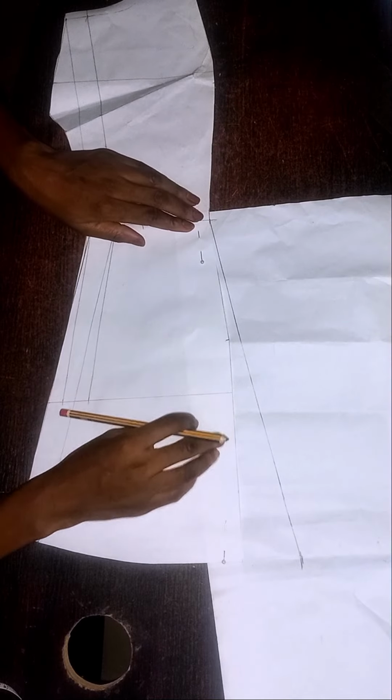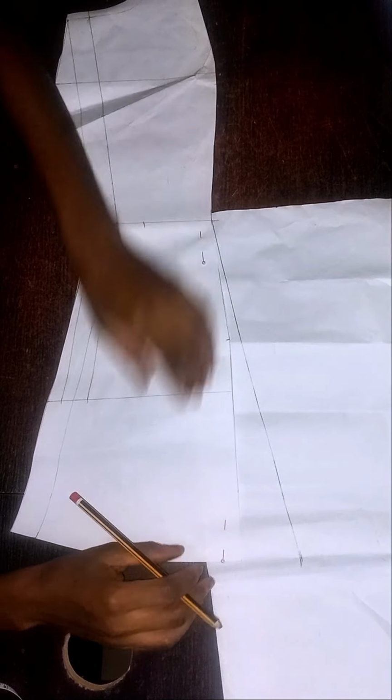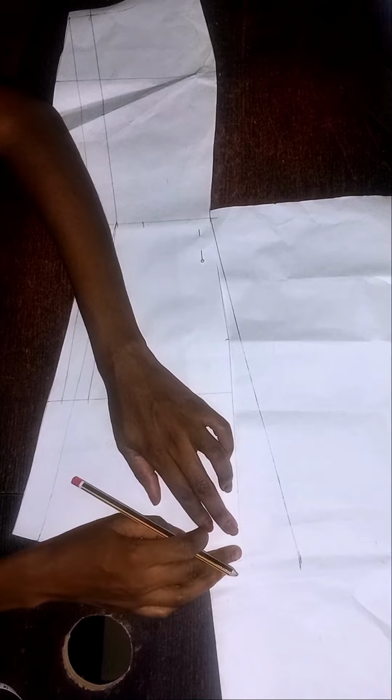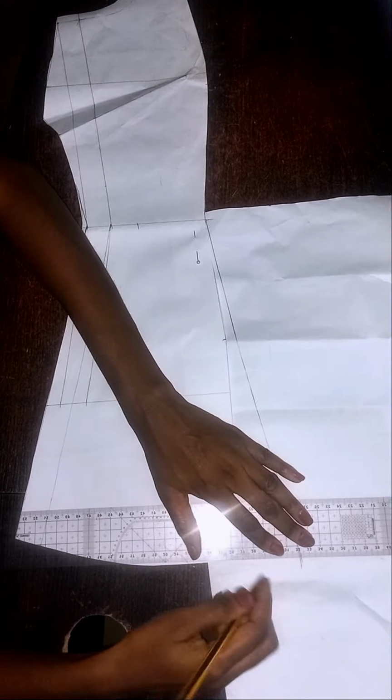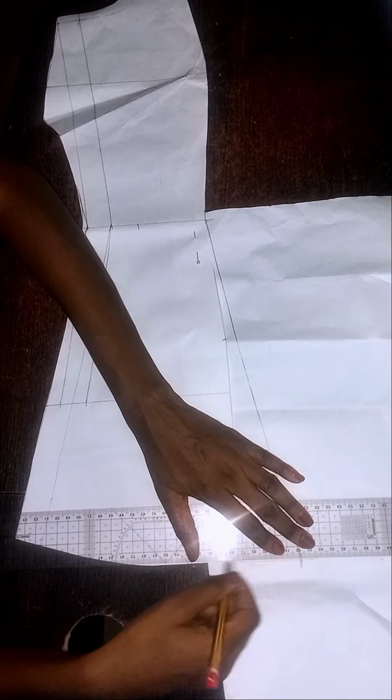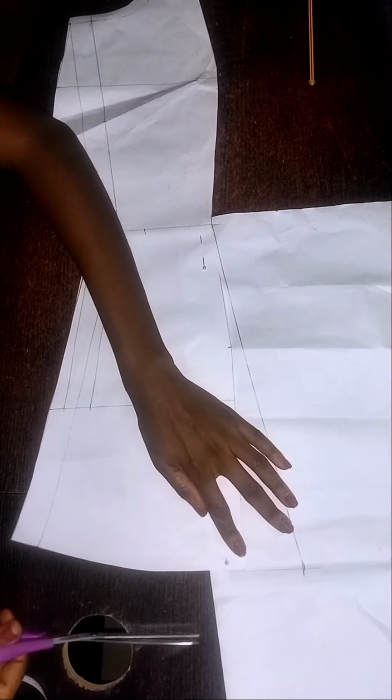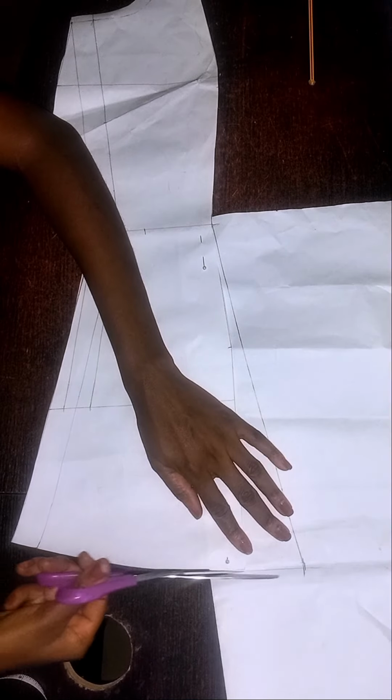And with this, we're almost done with the side. You basically added volume to that part of the dress. What is next to do is just, yes, to connect that point, and that's it. You can go ahead and cut that out.